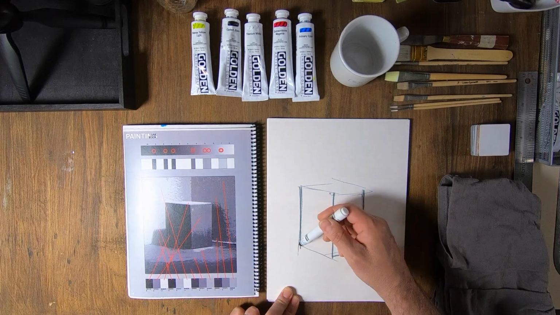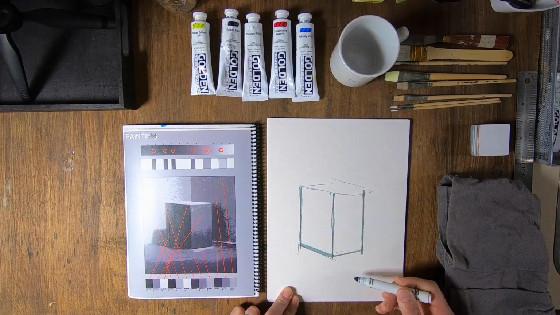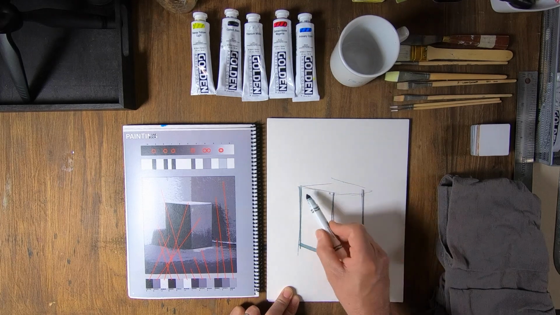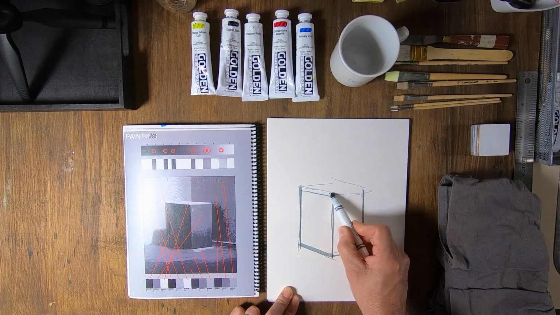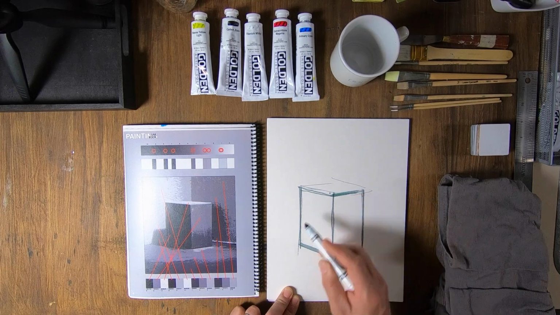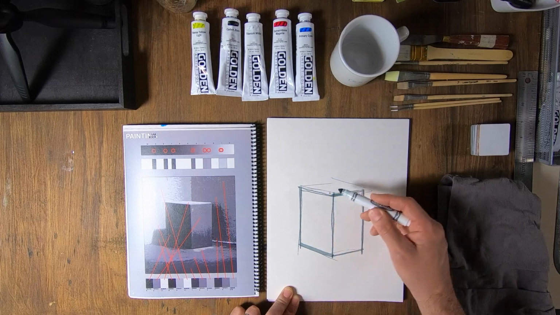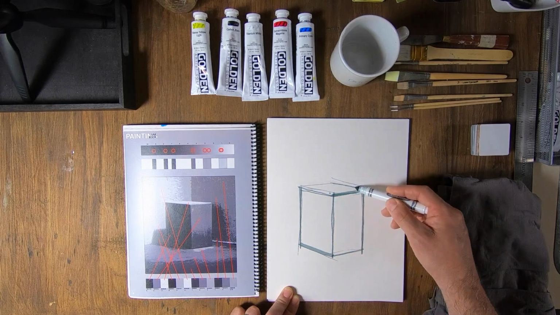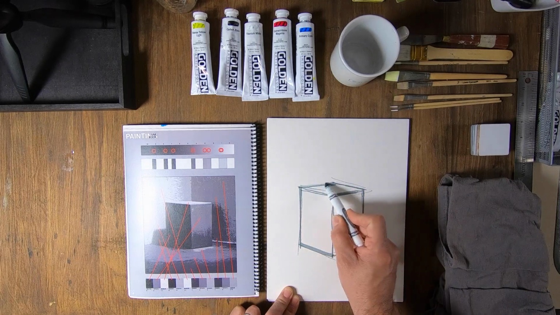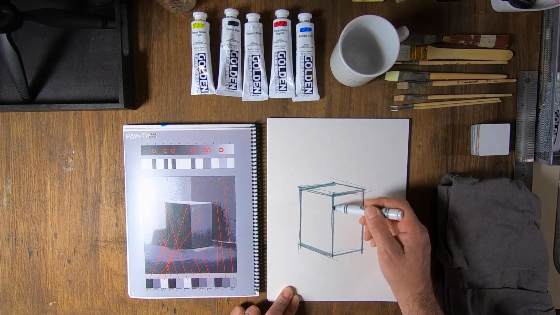This angle goes across here like this. And then what happens is right above it, there will be a similar line. So this line and this line will be parallel, this line and this line will be parallel. And then this line and this side over here will be parallel. And this line over here will be parallel. So that gives us our cube.